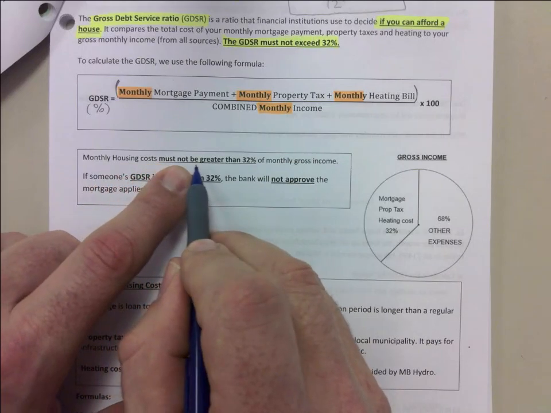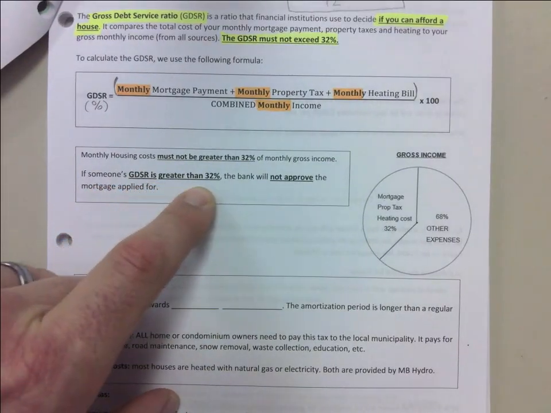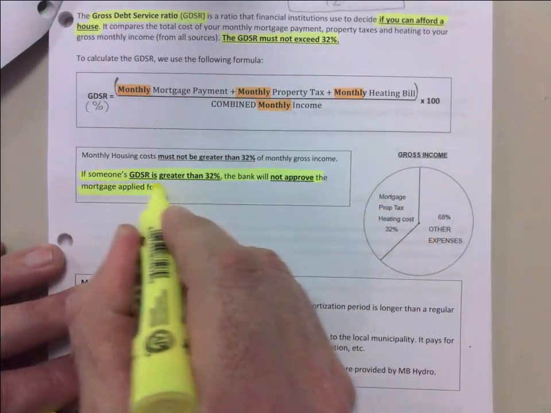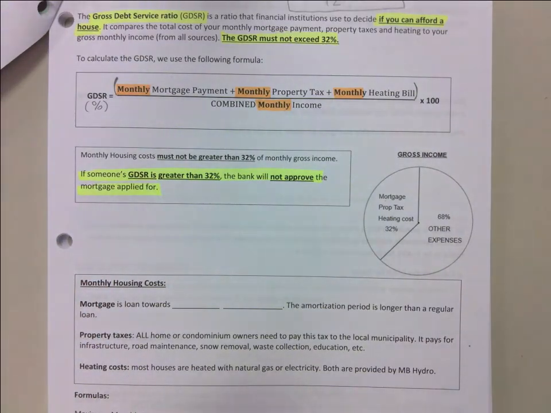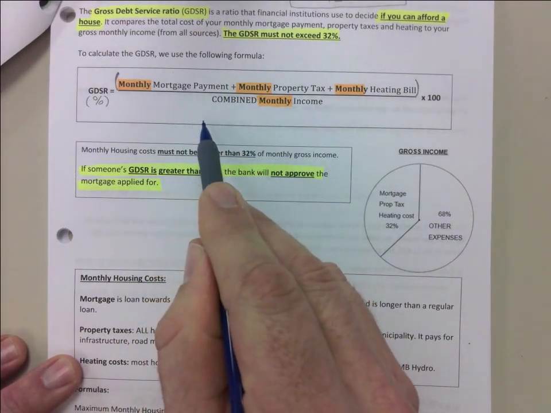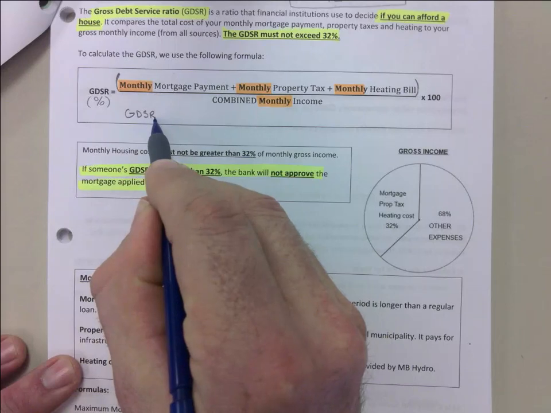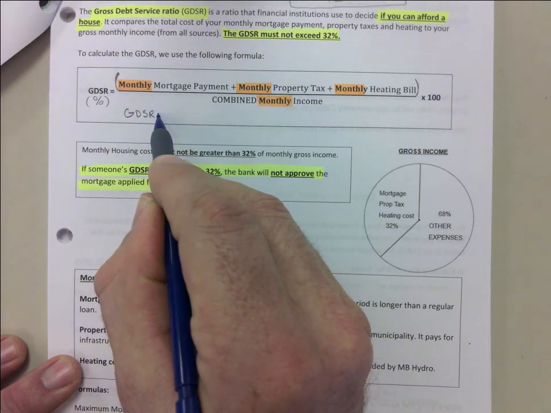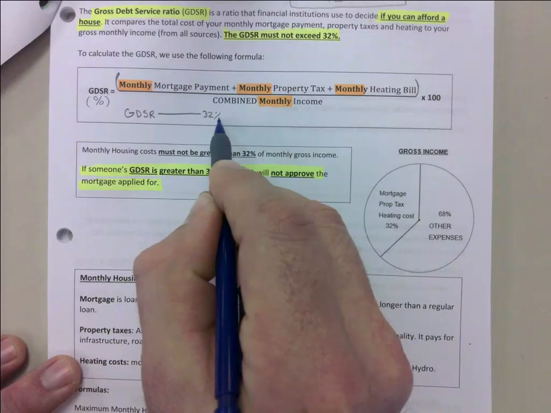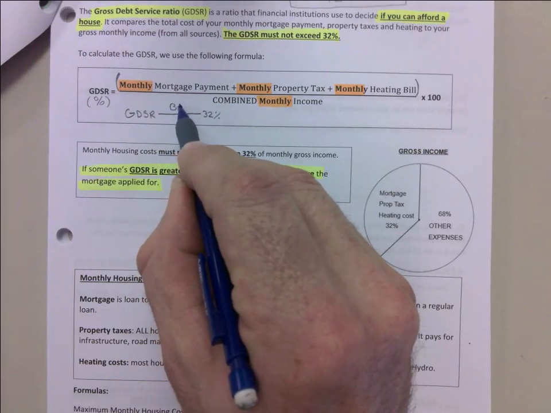Monthly housing costs must not be greater than 32% of the monthly gross income. If the GDSR is greater than 32, the bank will not approve, okay? Will not approve for the mortgage you applied for. I'm going to ask you to, in this box for GDSR, write this: if this is your 32% line, if you calculate it and it's above, that is bad.